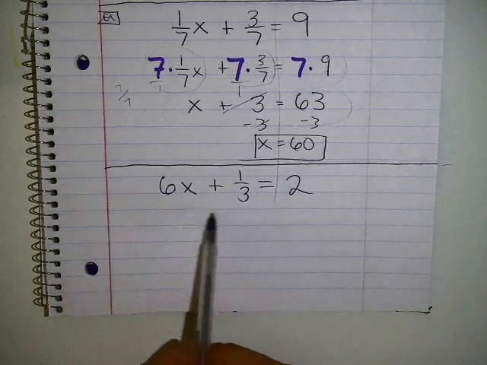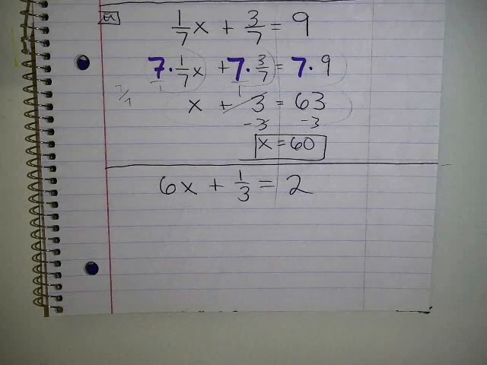Could I times everything here by some number to get rid of that fraction in the middle? What could I times it by? Anybody know any other number I could times it by? 6? 6 would work. What else could I times it by? Would 2 cancel out with that 3?